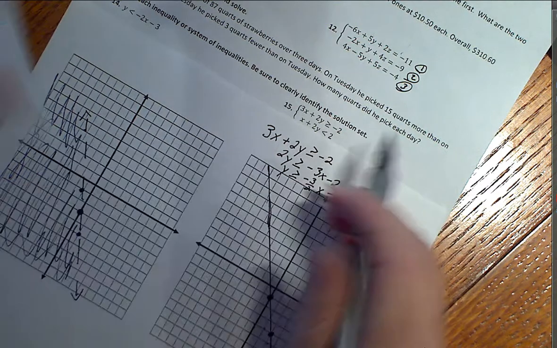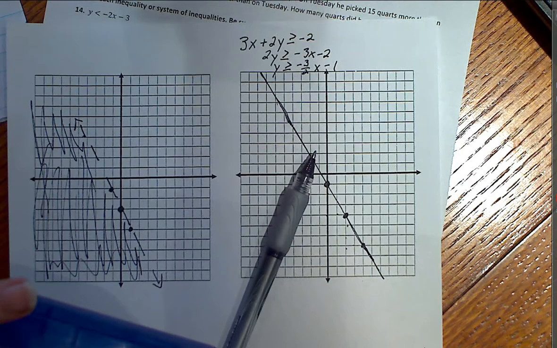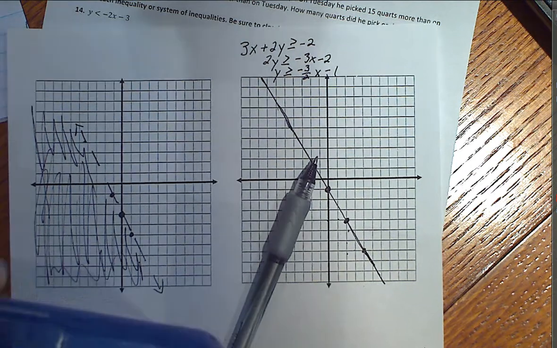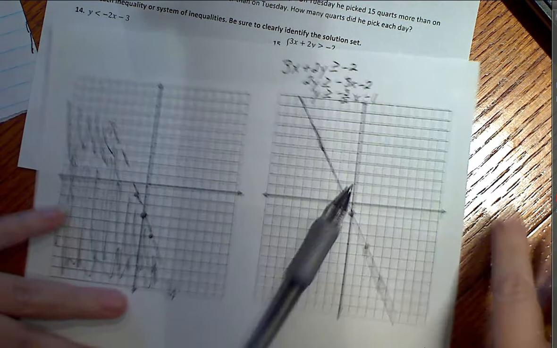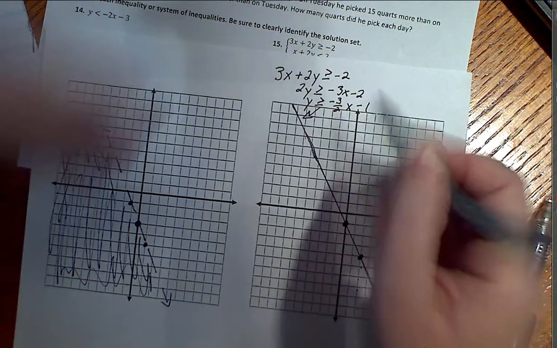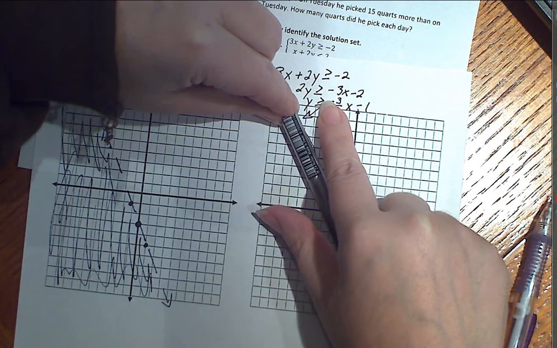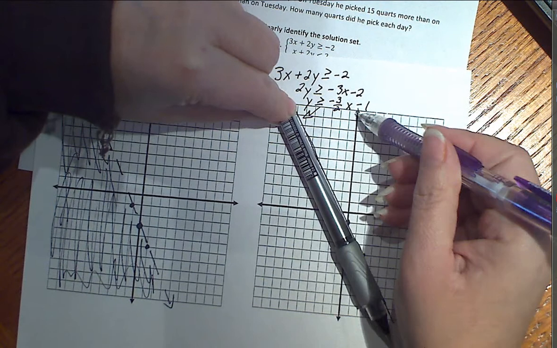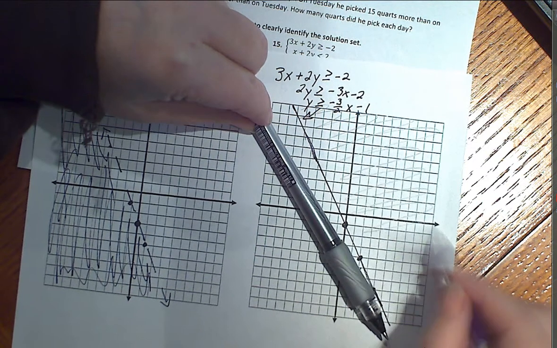Alright, I'm going to grab a pencil for a second, because remember we're only shading what they have in common. So I gotta grab a pencil so I can erase. Alright, so this one is this line. You always want to make sure you know what line you're talking about. So it says that y's are greater than the line, right? So that means that if this is 6 and that's -6, we're shading on this side of the line. Can you see that a little bit?